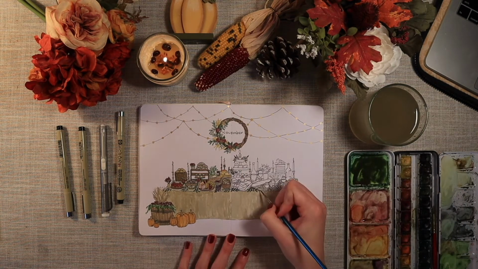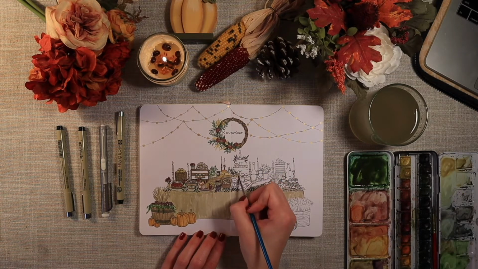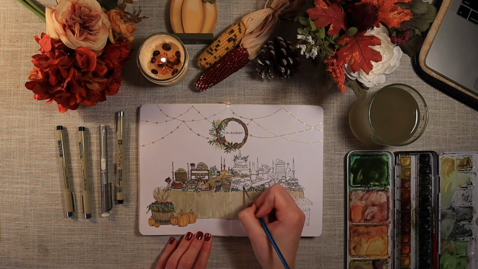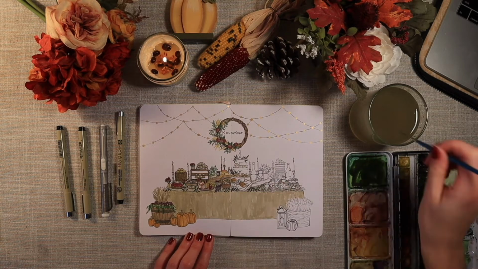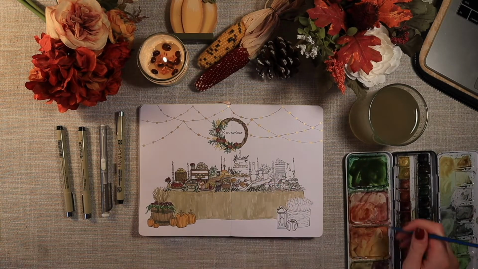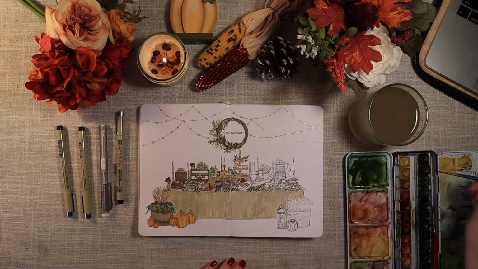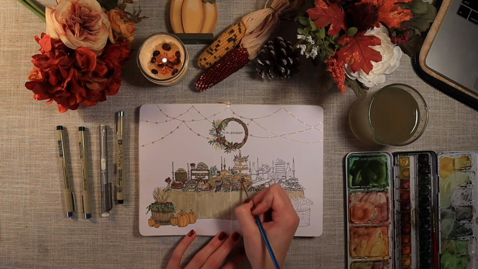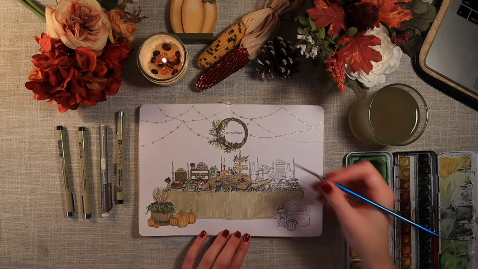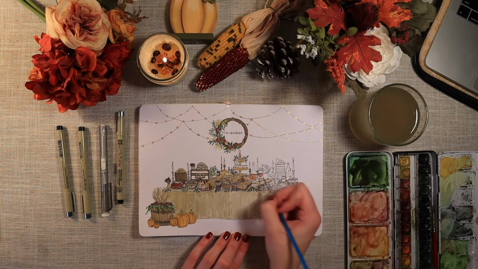Then I went in with my watercolor paints and created a bunch of more neutral earth tone colors with some pops of reds and burgundy colors, and it made the wreath and the floral arrangements in the front match that.